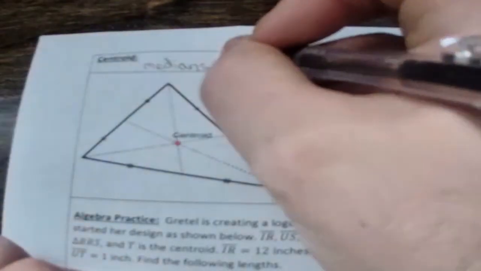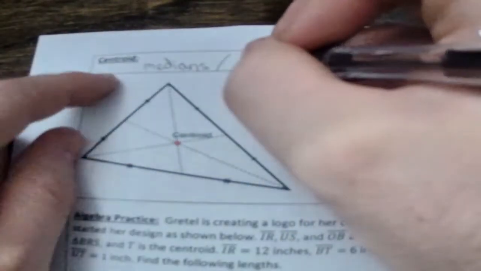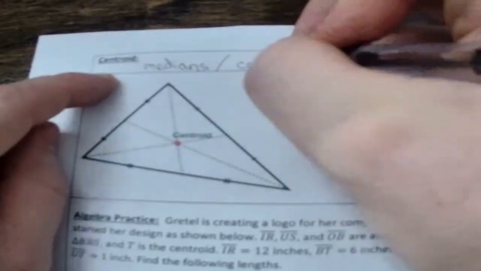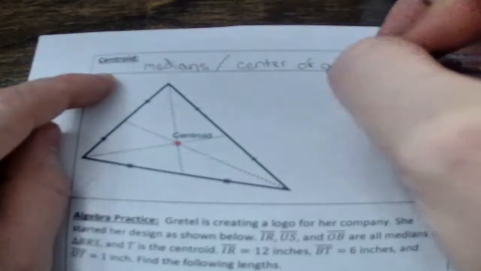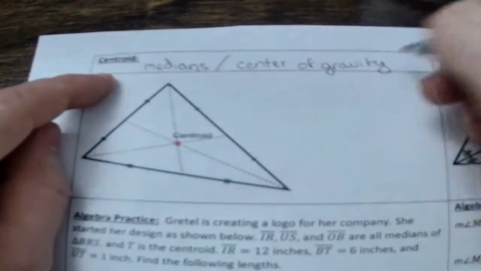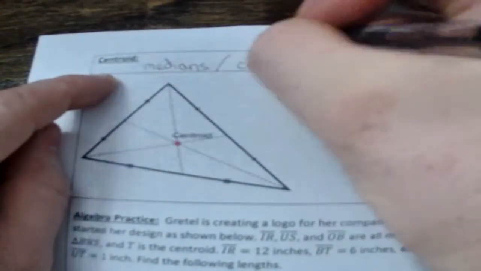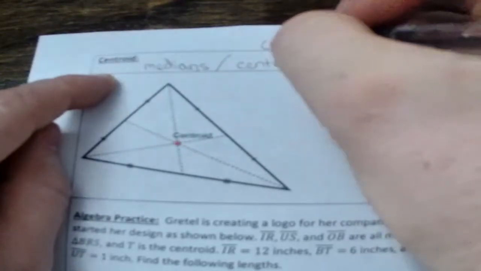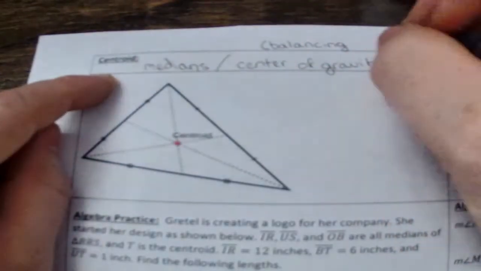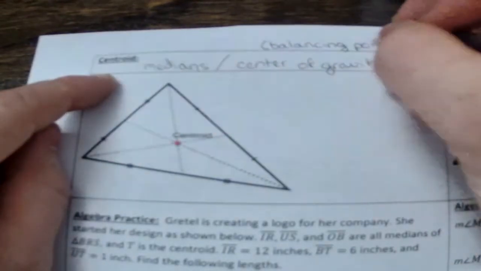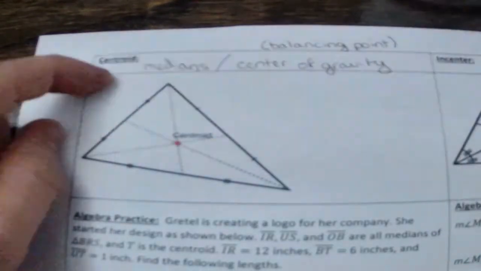A centroid can also be called the center of gravity. The reason we can call it that is because it's the balancing point. If you put something on that point, it's going to balance. It's not going to tip over.